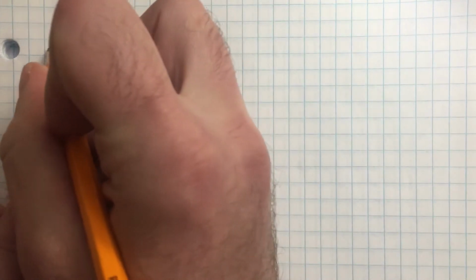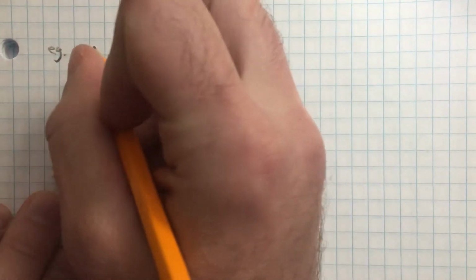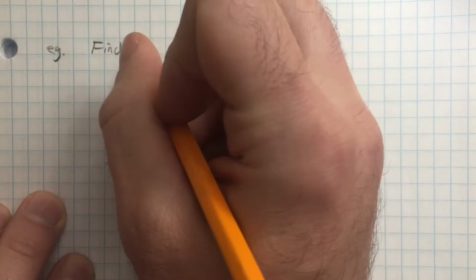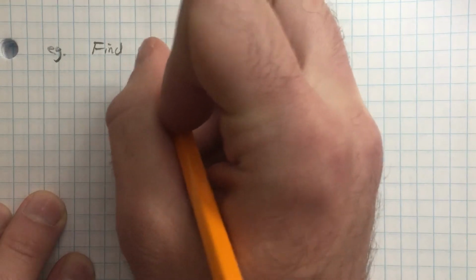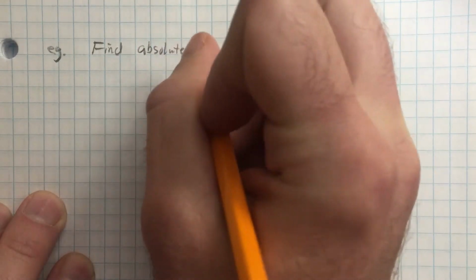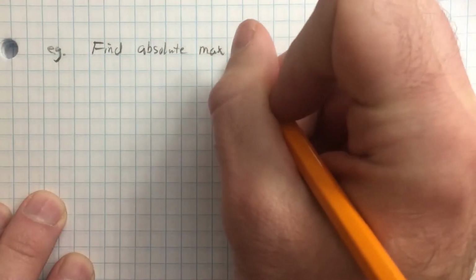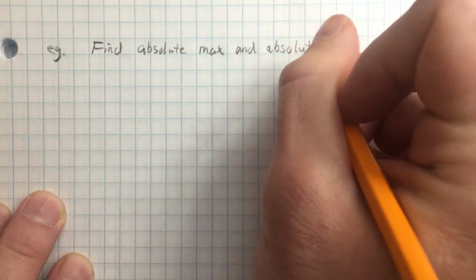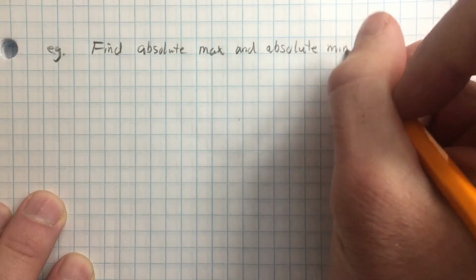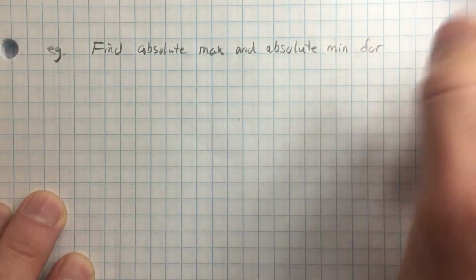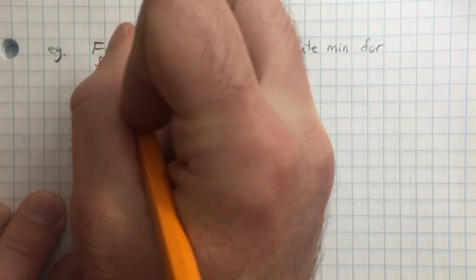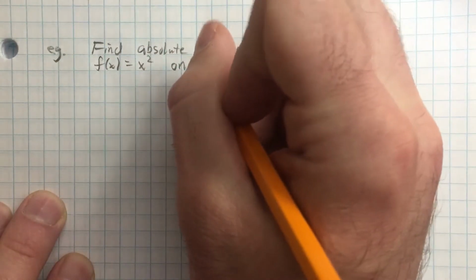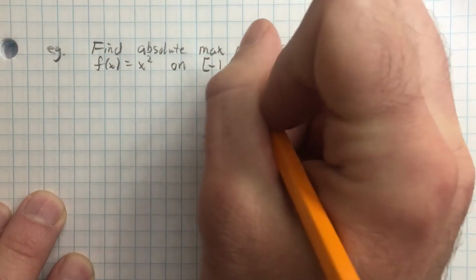For example, find absolute max and absolute min for f of x equals x squared on the interval -1 to 2.